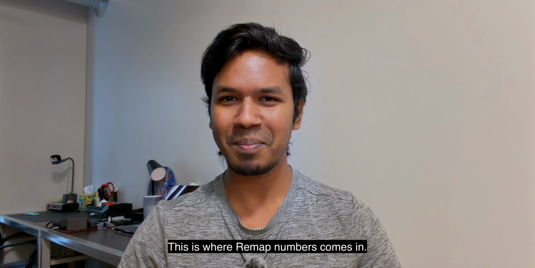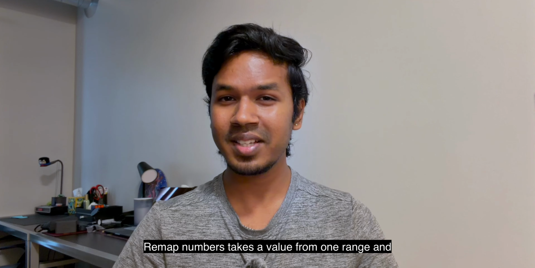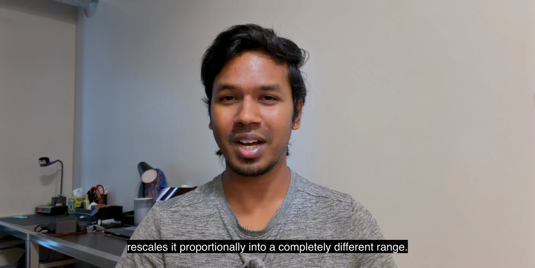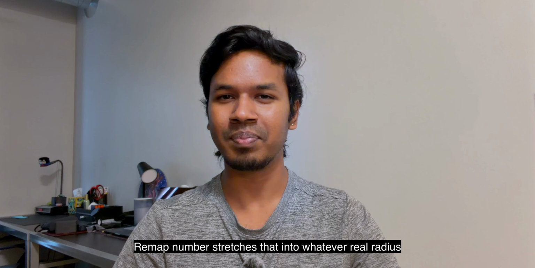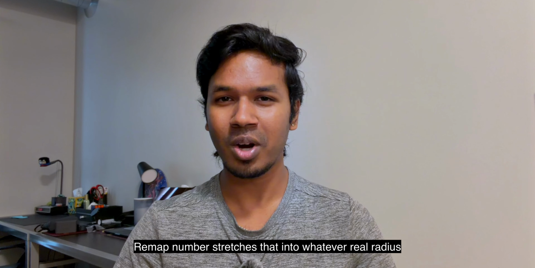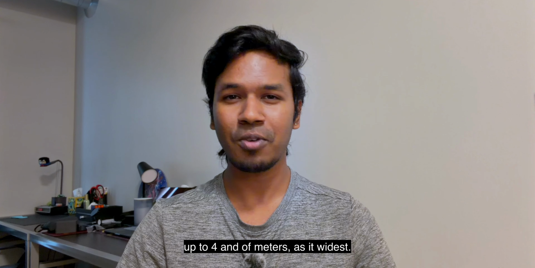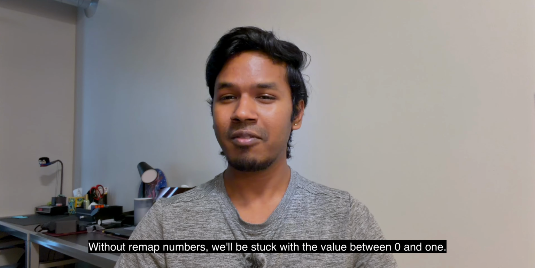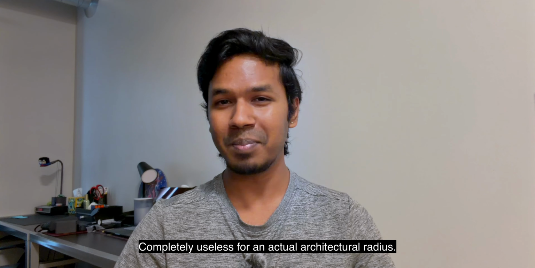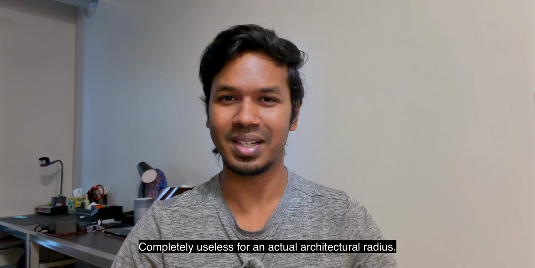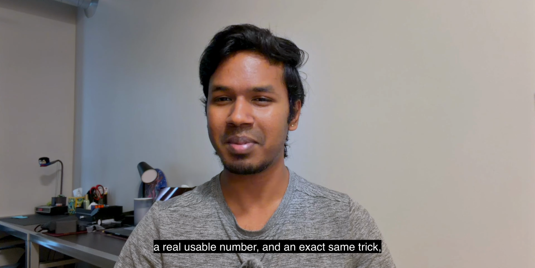This is where remap numbers comes in. Remap numbers takes a value from one range and rescales it proportionally into a completely different range. Our bloom signal lives between 0 and 1. Remap numbers stretches that into whatever real radius we actually want, say half a meter as its smallest up to 4.5 meters as its widest. Without remap numbers, we'd be stuck with a value between 0 and 1, completely useless for an actual architectural radius. It's a component that turns an abstract rhythm into a real usable number.